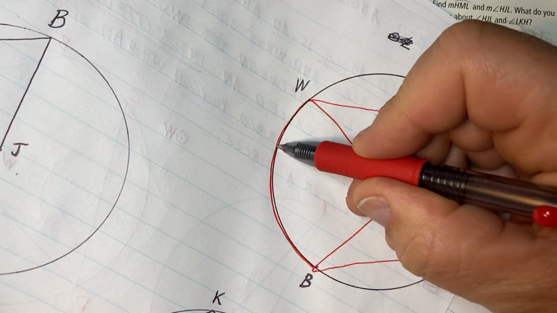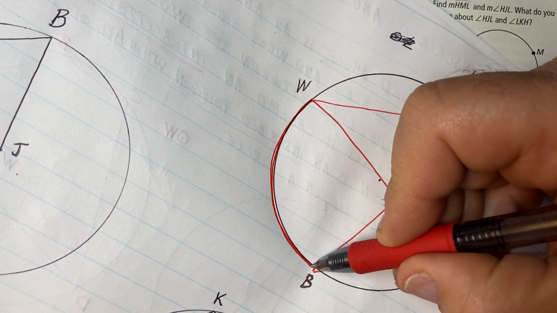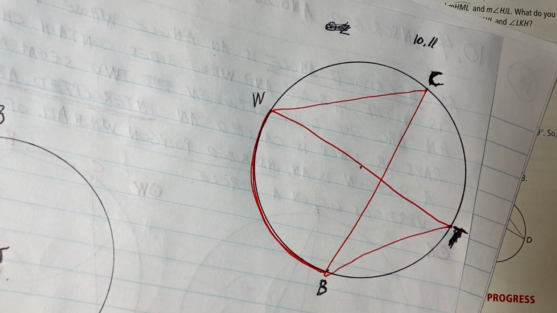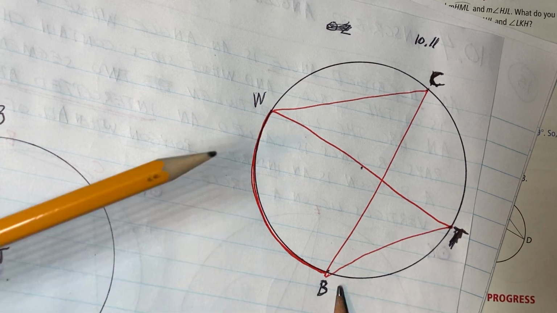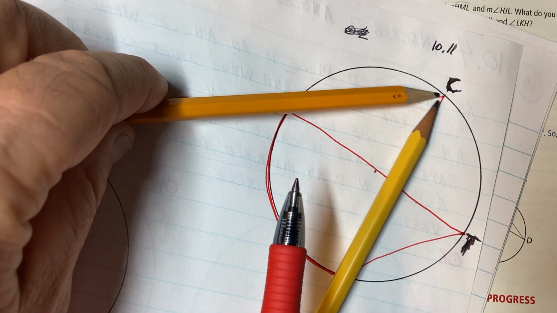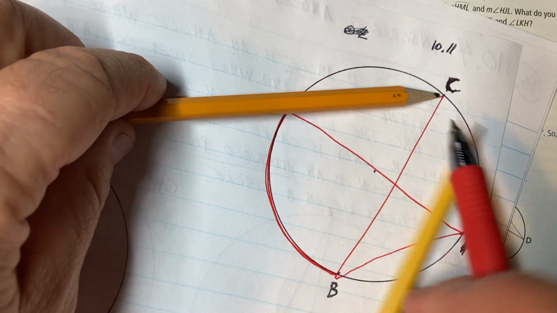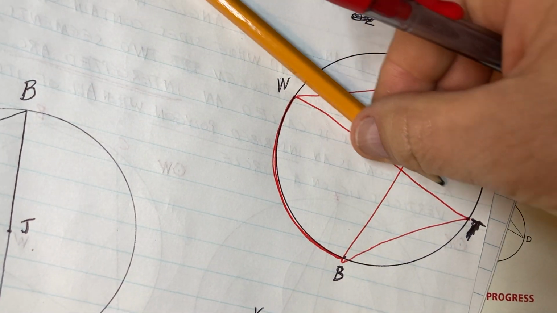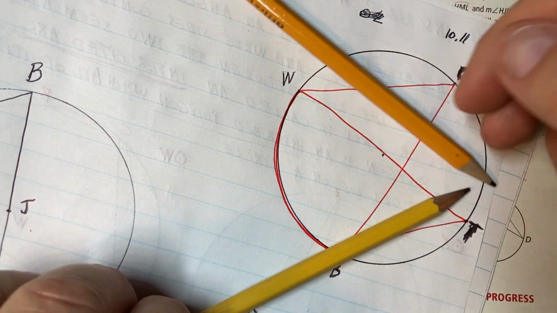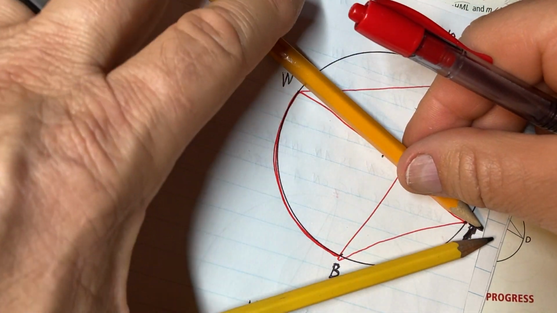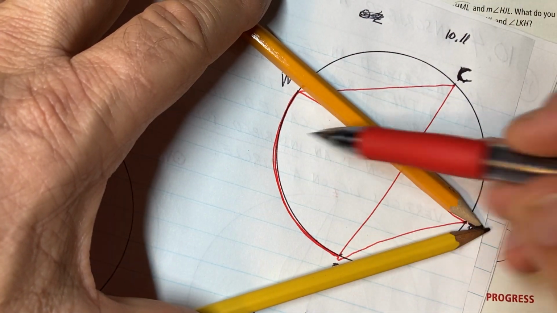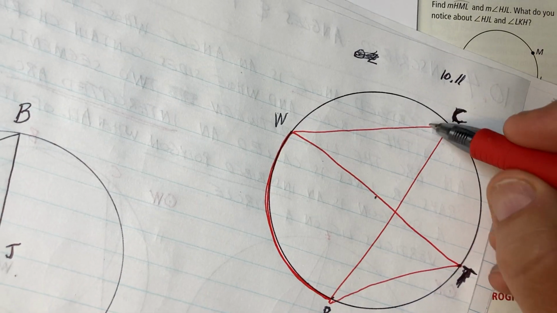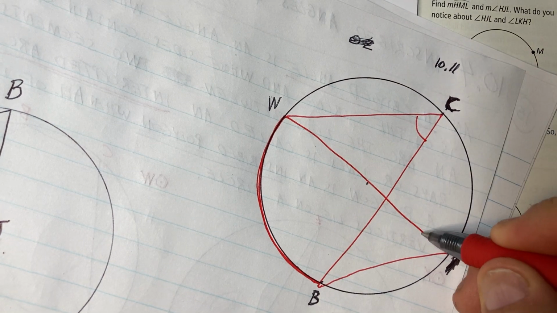This arc right here. This is arc WB. The inscribed angle for that is right there. This angle is half of this arc. And this angle is also inscribed. It has the same intercepted arc. So this angle is also half of that, which makes this angle and this angle congruent.